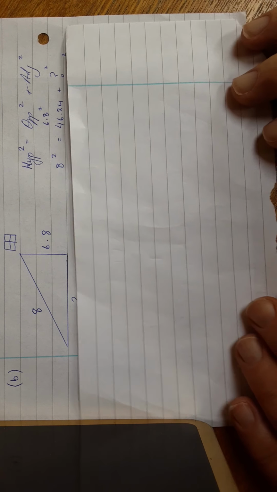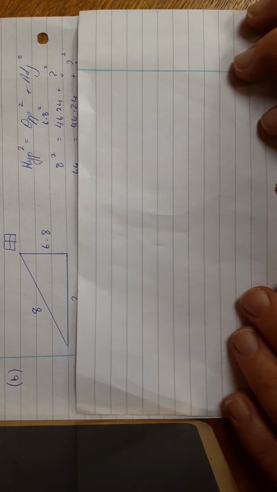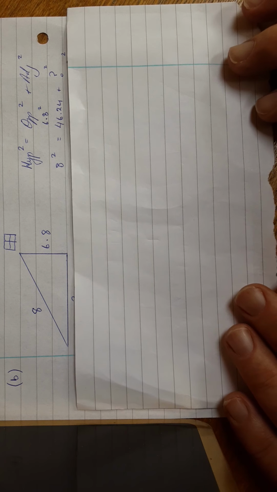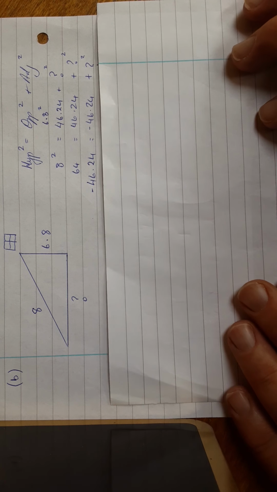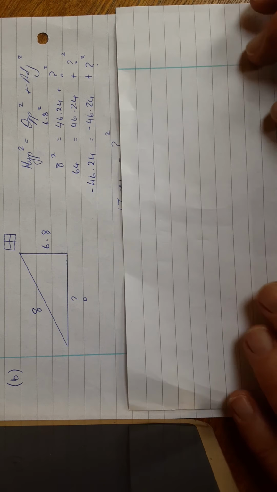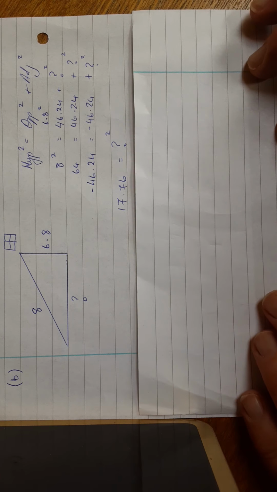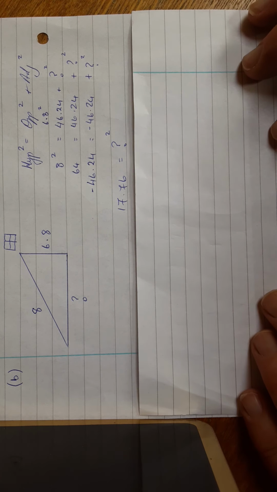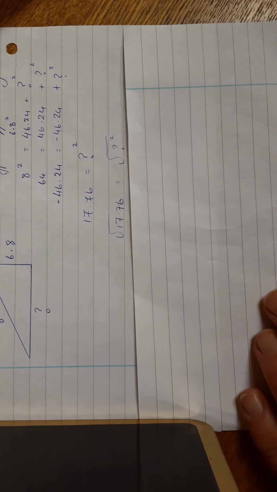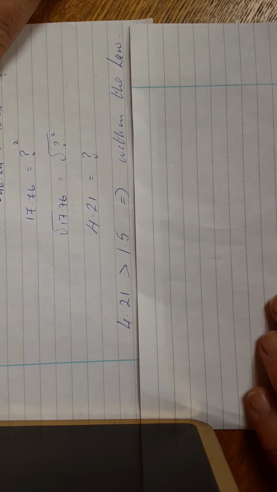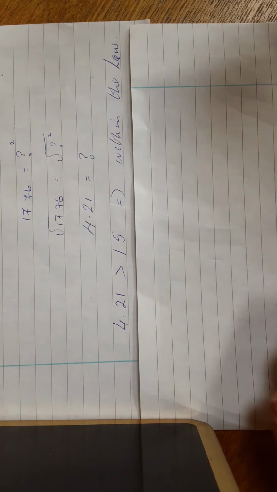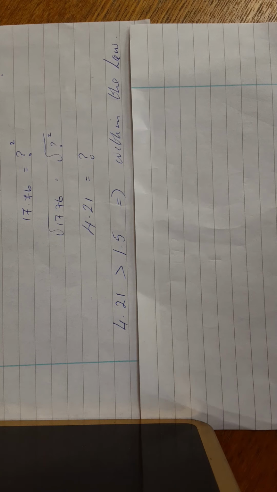Okay, so we substitute into Pythagoras and we get 8 squared, which is 64, is equal to 46.24, which is 6.8 squared, plus question mark squared. Subtract 46.24 from both sides and we end up at 17.76 is equal to question mark squared. Square root of both sides gives us 4.21, and 4.21 meters is clearly bigger than 1.5, so it is within the law to use this particular ladder. That's it, we're done.